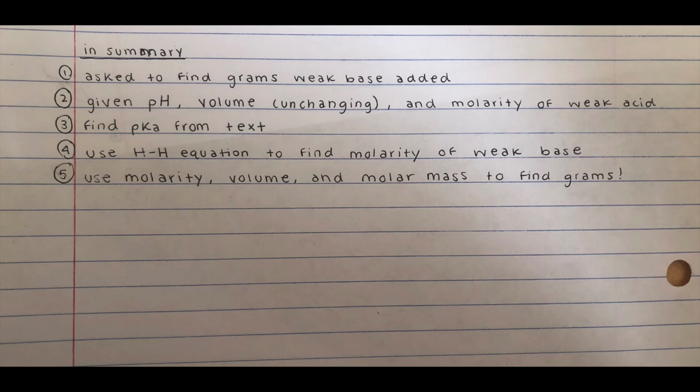In summary, we were asked to find grams of weak base added. Given pH and an unchanging volume, as well as the molarity of the weak acid, and finding pKa from the text, we were able to use the Henderson-Hasselbalch equation to find the molarity of the weak base. We used this molarity and multiplied it by volume and molar mass to find the grams that we needed to add to achieve the desired pH.